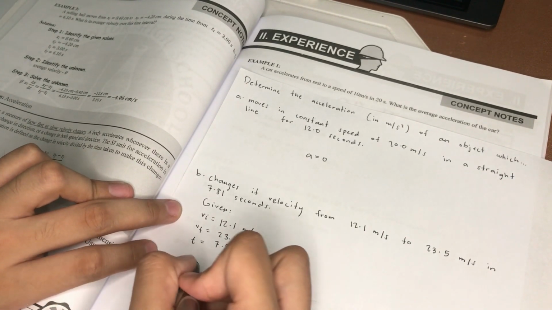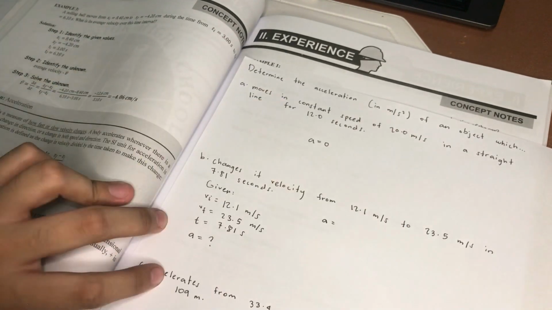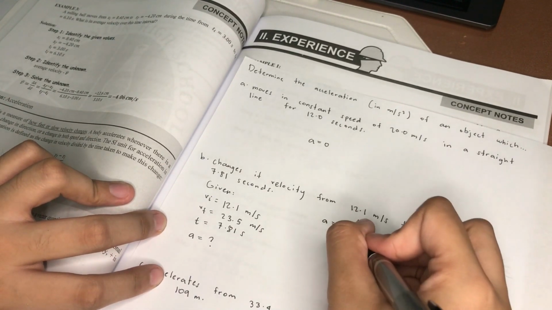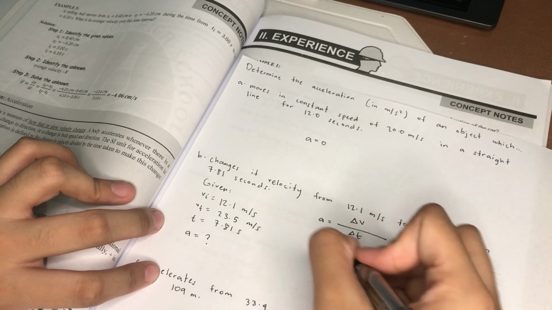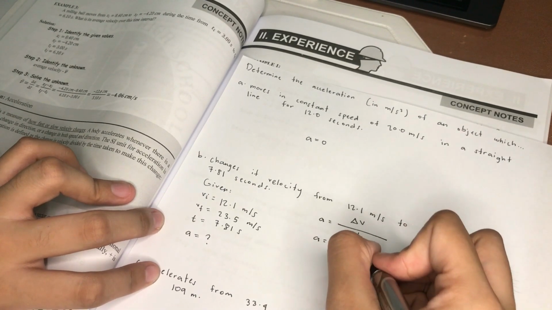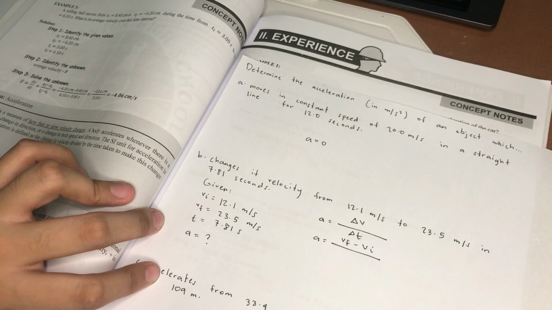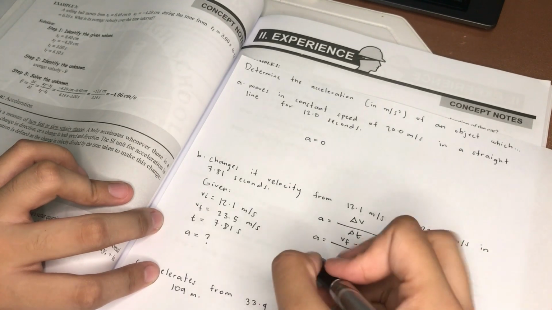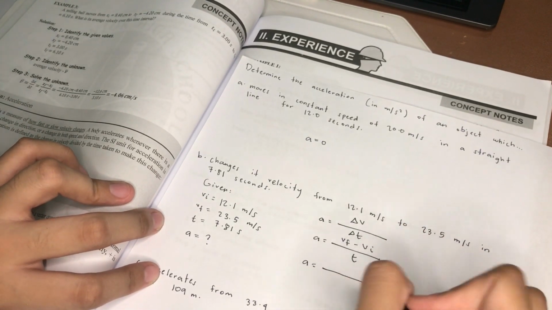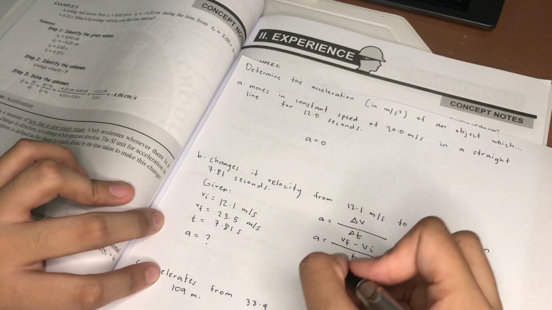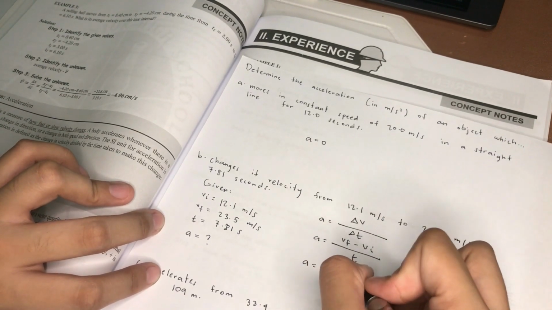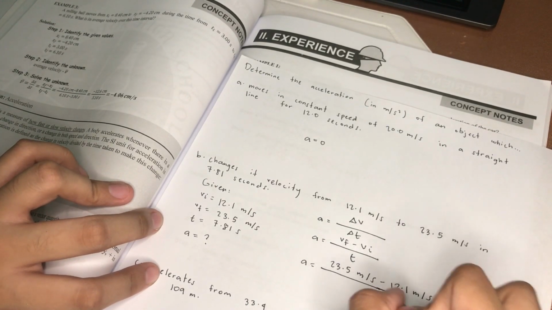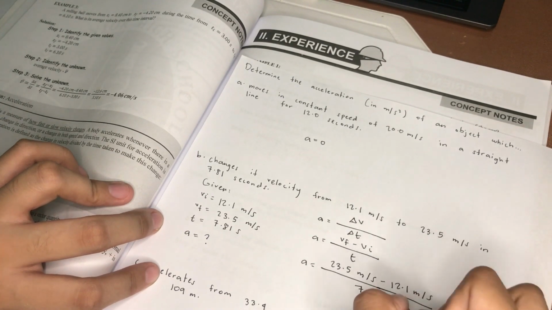What is missing is of course the acceleration, and we will use the basic formula for acceleration, which is the change in velocity over the change in time. Change in velocity is Vf minus Vi, and since we only have one given time here, we will just put simply time. Substituting our givens: Vf 23.5 meters per second, Vi 12.1 meters per second, and time 7.81 seconds.